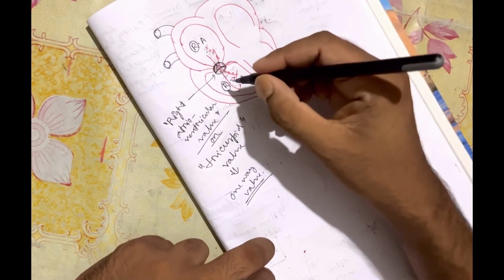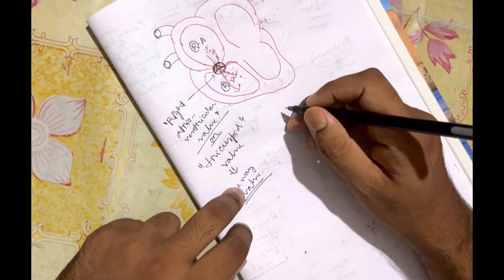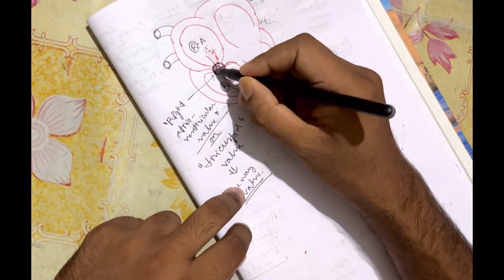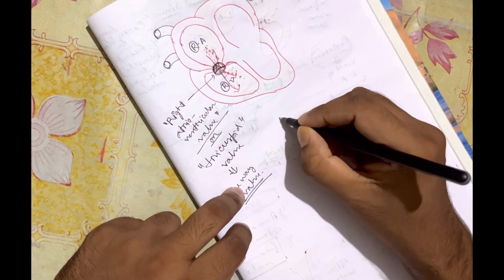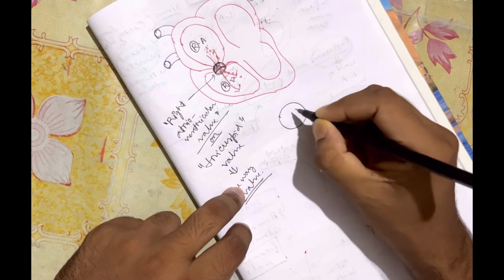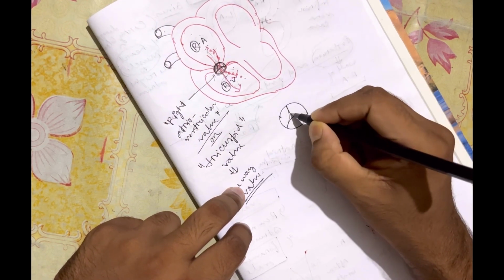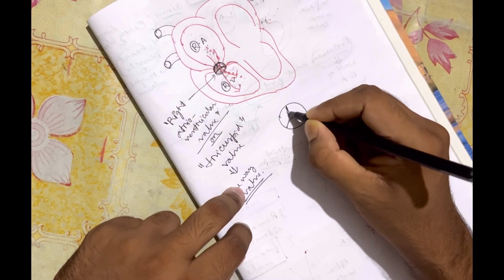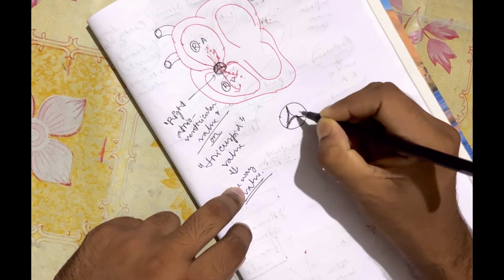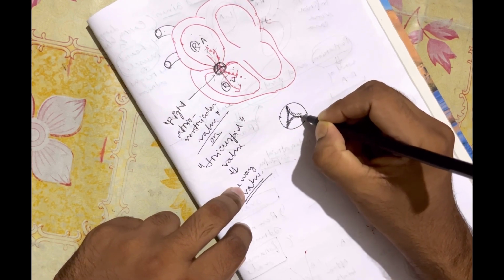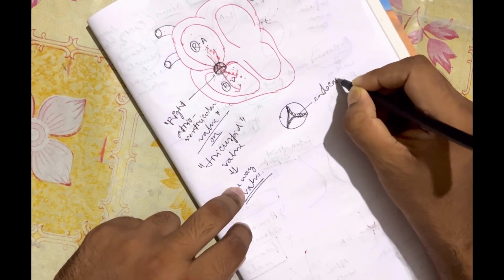This is another thing. One more thing we need to know is that this valve is also lined with endocardium. For example, I am drawing this basic typical diagram. The internal lining of that valve is also covered with the endocardium.